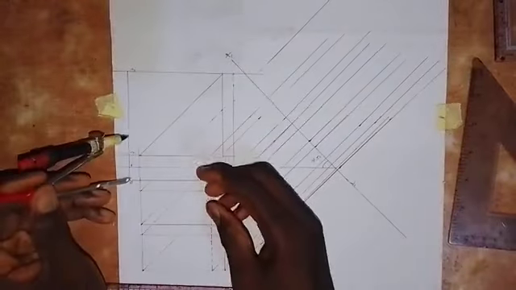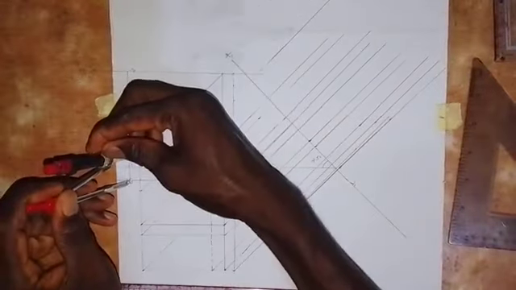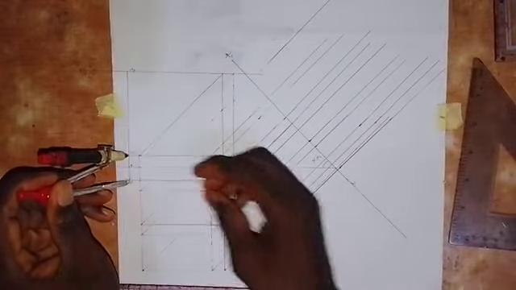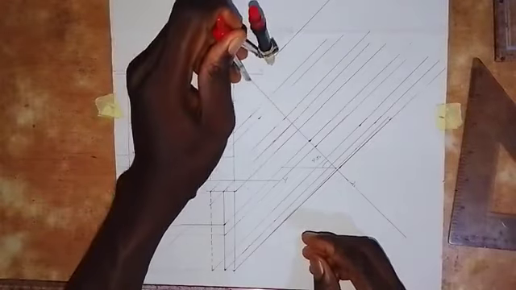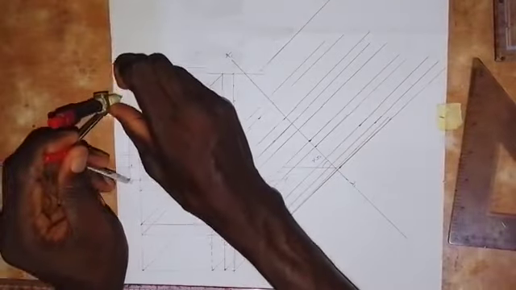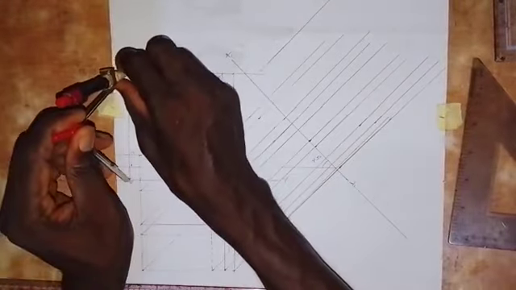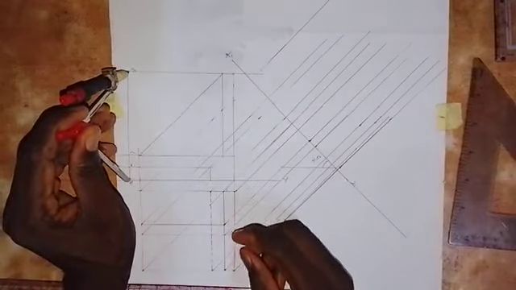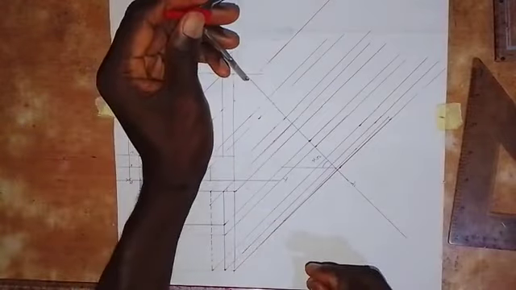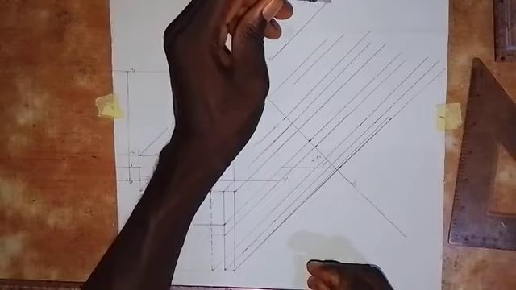Then from 0 to 2, we take this distance on the elevation, put the pin here and make an arc here. Then from 0 to 3, we take this distance with the compass to come to this point, put the pin here and make an arc here.